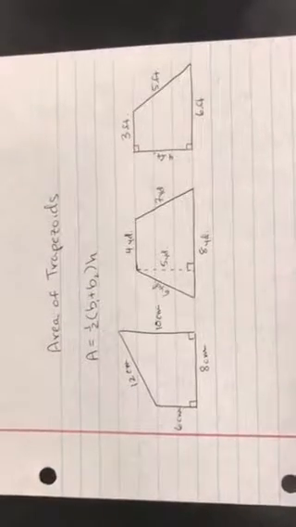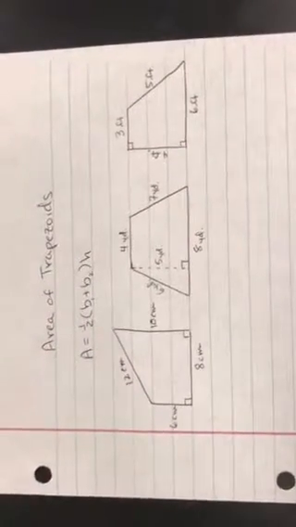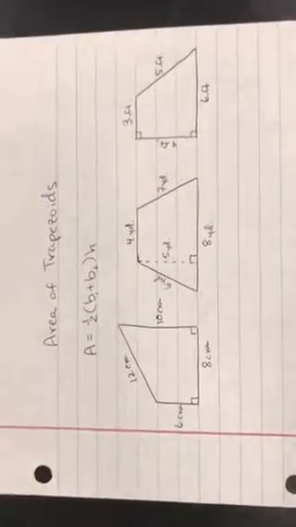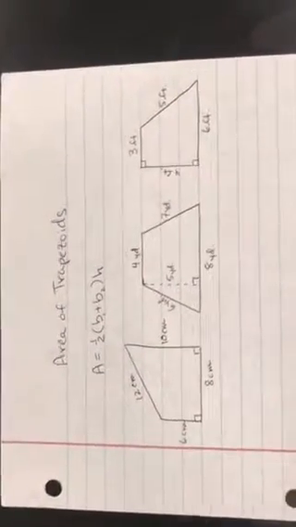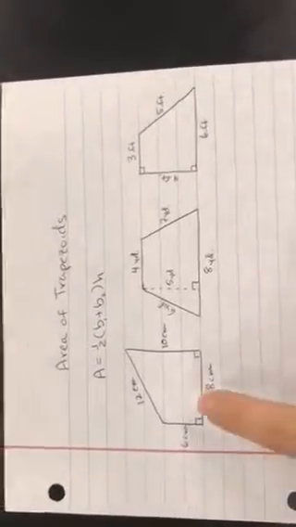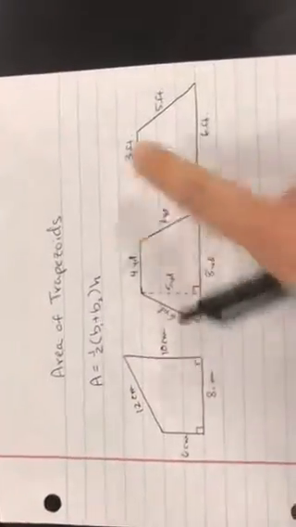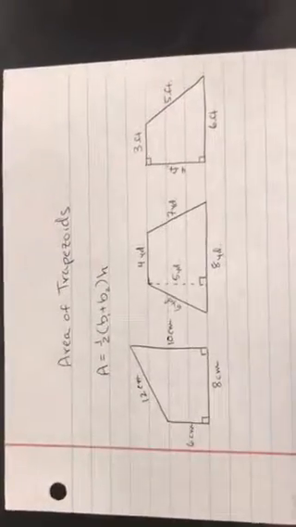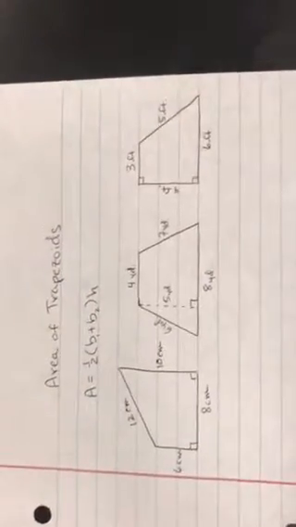First off, you need to know that a trapezoid is a four-sided shape that has only one set of parallel lines. So if you count a shape and it doesn't have four sides, it can't be a trapezoid. You can see that all these shapes have four sides and they only have one set of parallel lines, which means only two out of the four lines are parallel.